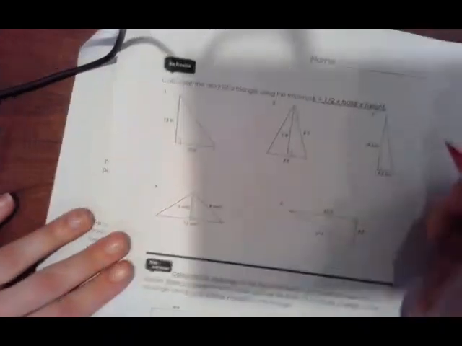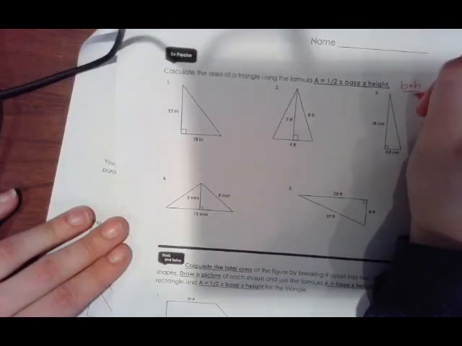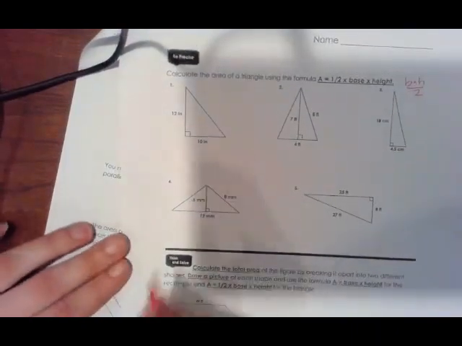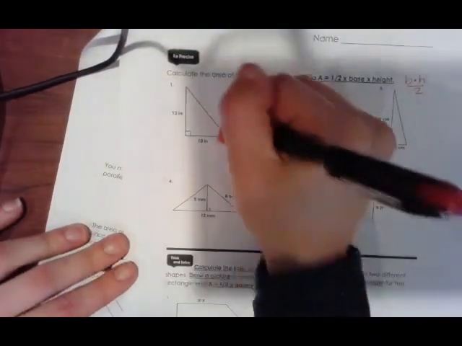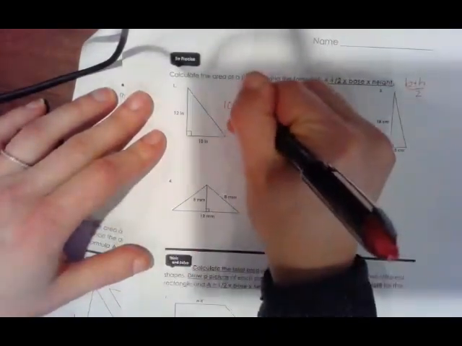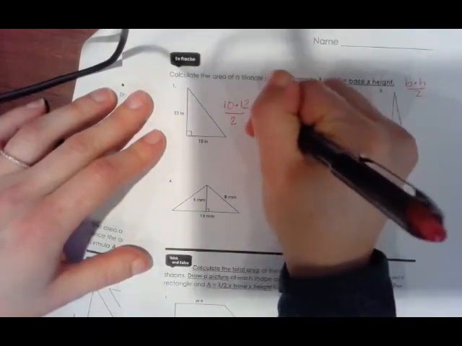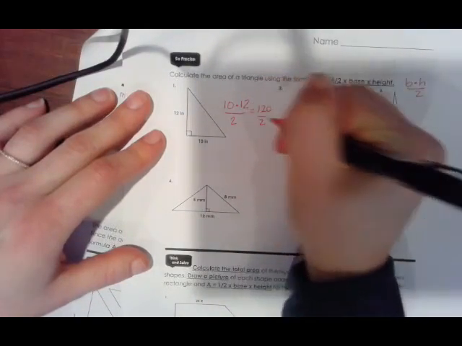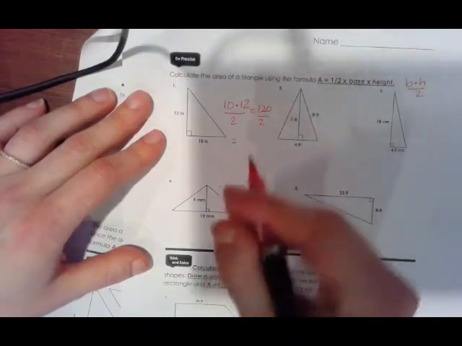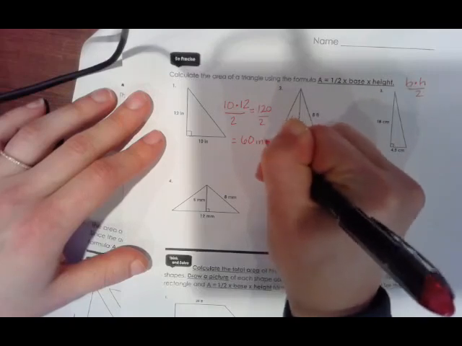Now we're going to calculate the area using the formula 1/2 times base times height, or again you can always use base times height divided by 2. If we look at number 1, we have a base of 10, the height is 12, and we're going to divide that by 2. So 10 times 12 is 120, divided by 2. The area of this triangle is 60 inches squared.